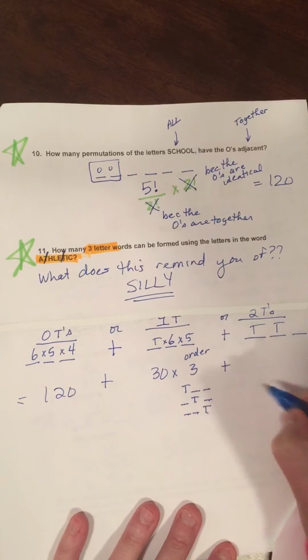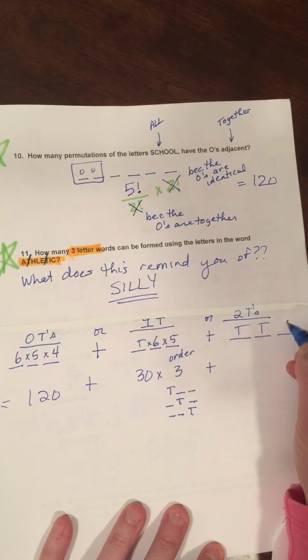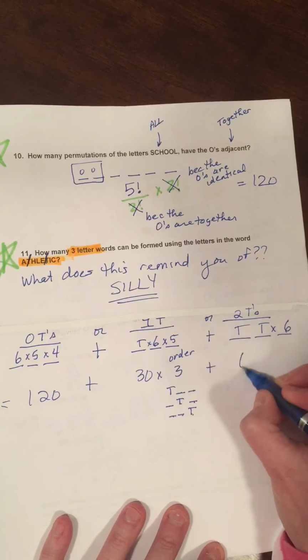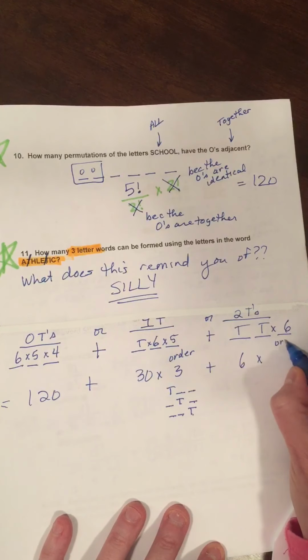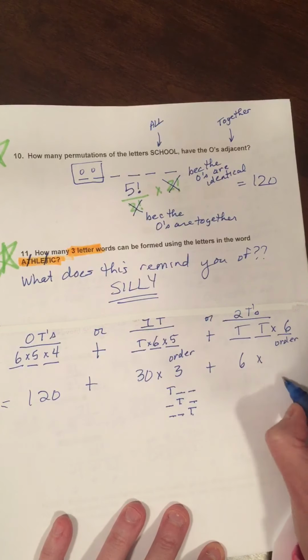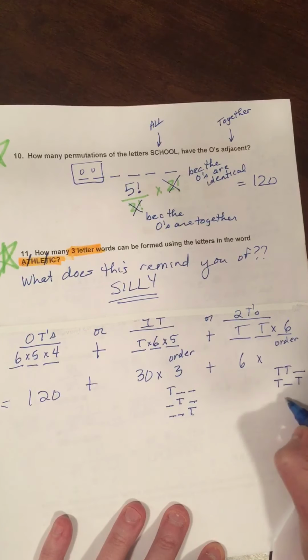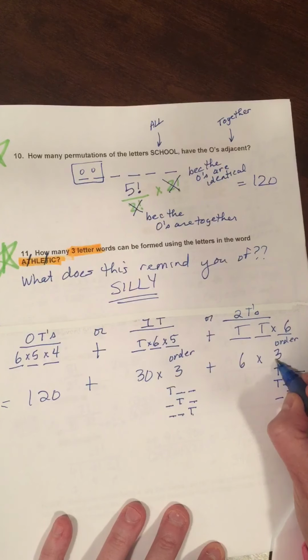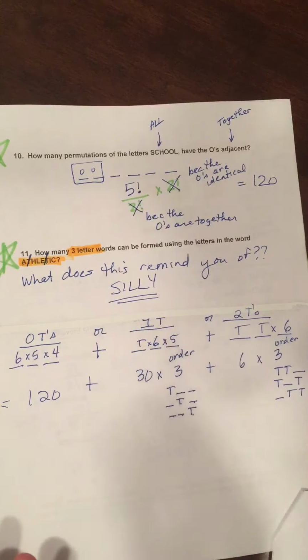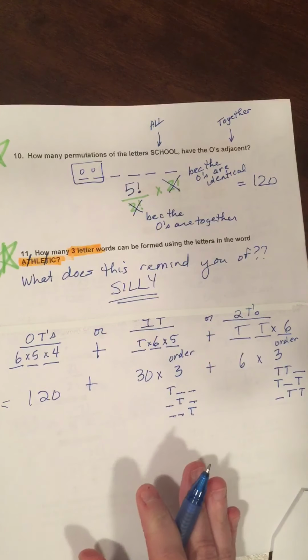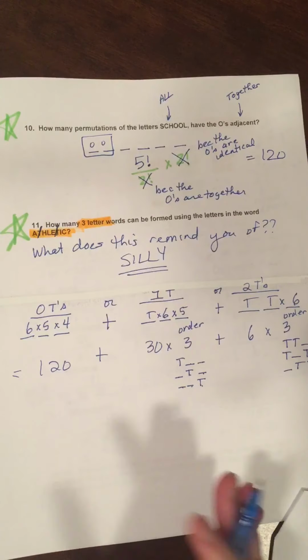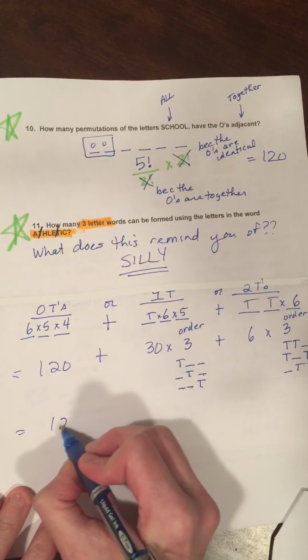If there are 2 T's, then that leaves me with 6 options. But again, I've got to think of the order. T, T, other letter; T, other letter, T; other letter, T, T. Exact same example as silly, just a bigger word.